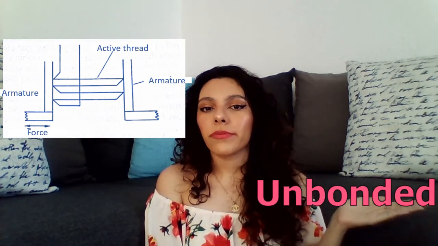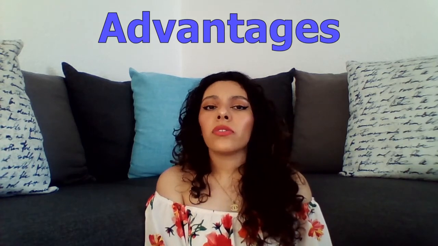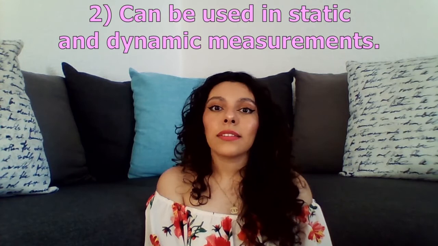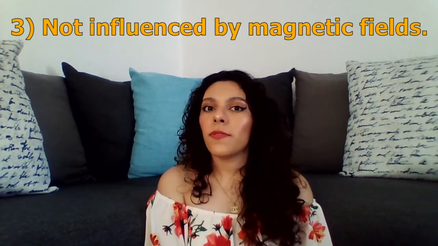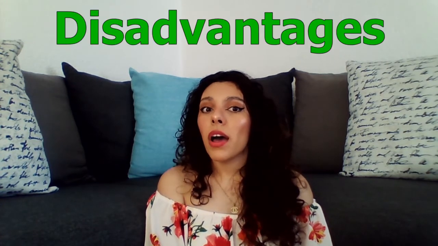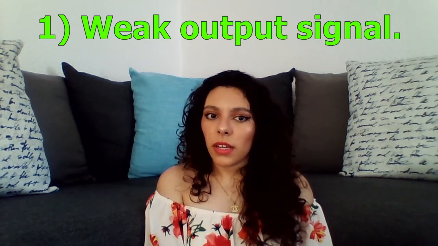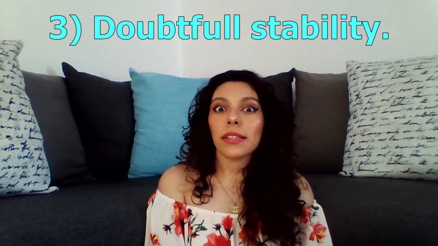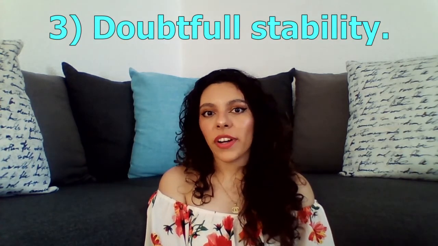slight initial pressure. In general, strain gauges have an excellent frequency response, can be used in static and dynamic measurements, are not influenced by magnetic fields, but they have a weak output signal, are very sensitive to vibrations, and have a doubtful stability throughout their operating time.